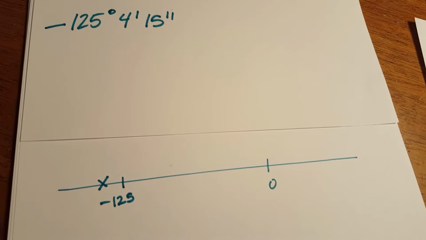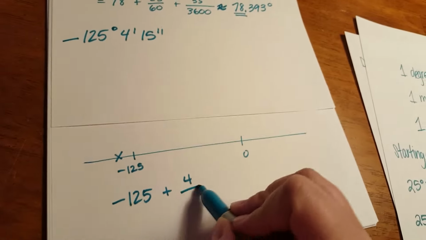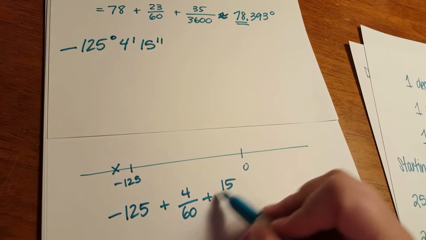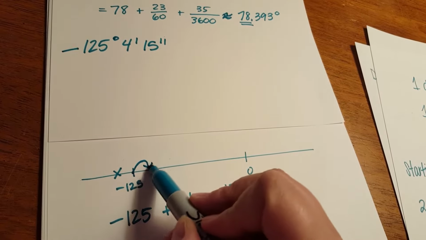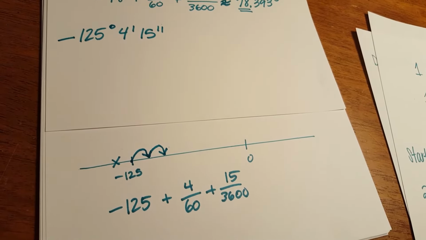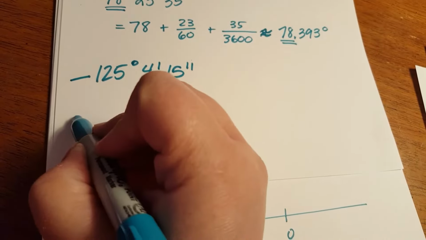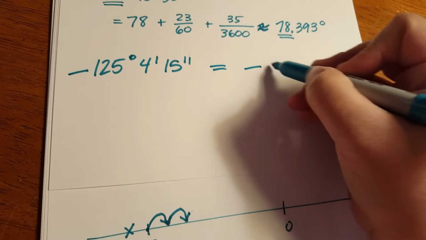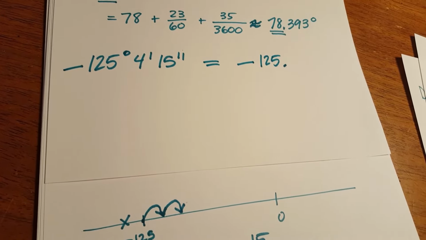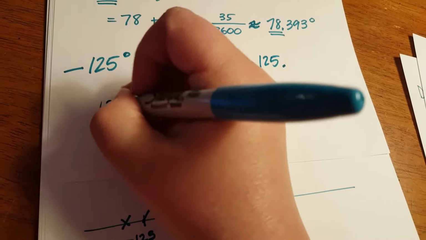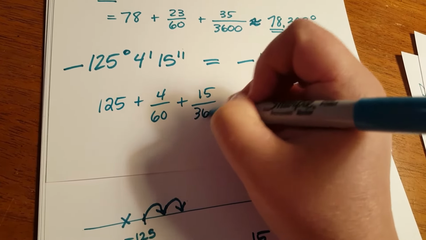So I have to be careful, because if I were to say it's negative 125 and then add 4/60ths and then add 15/3600ths, adding on a number line moves to the right. So I have to be careful not to do that. So the easiest way to do it is just to make sure that that negative stays there. And then just figure it out without even worrying about the sign. In other words, just let's do 125 plus 4/60ths plus 15/3600ths.